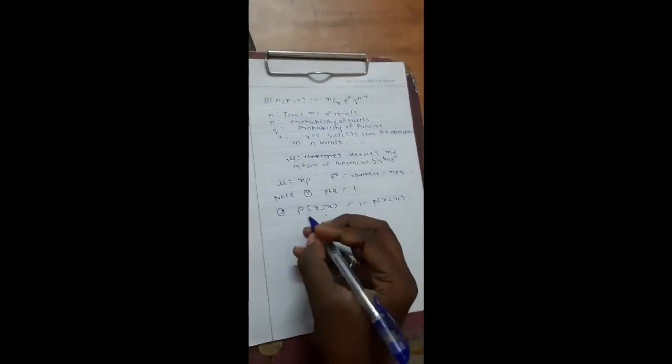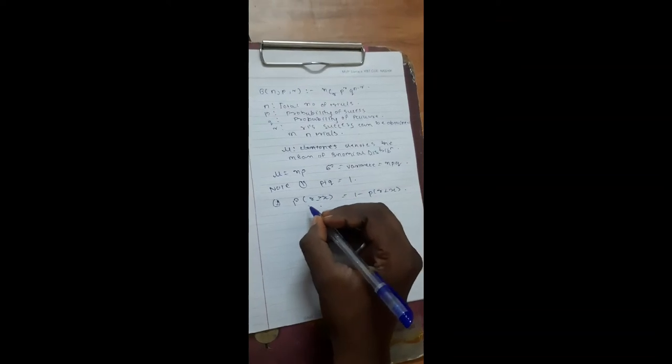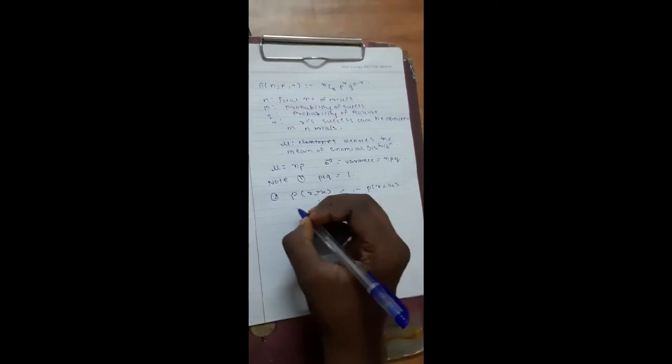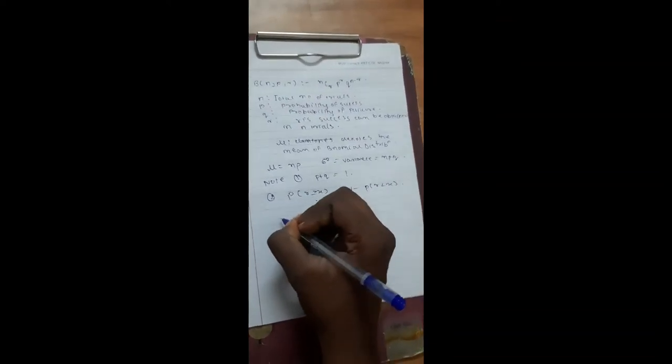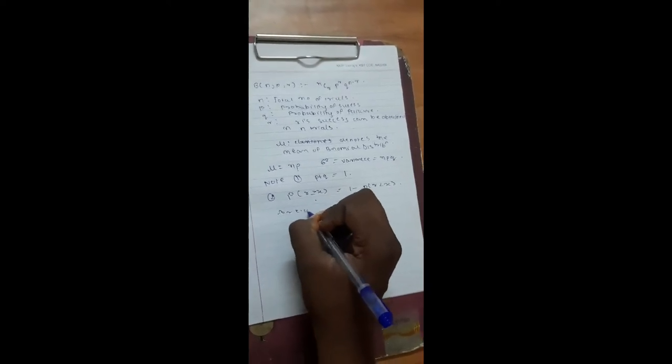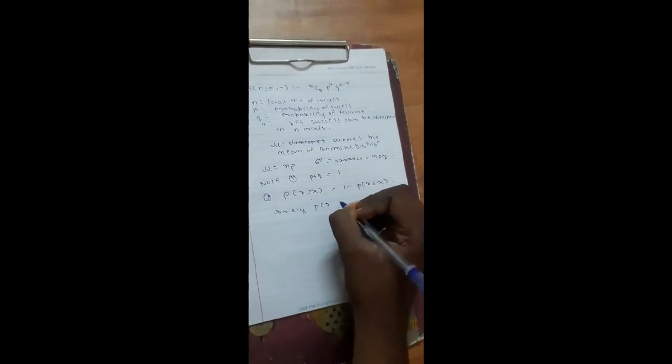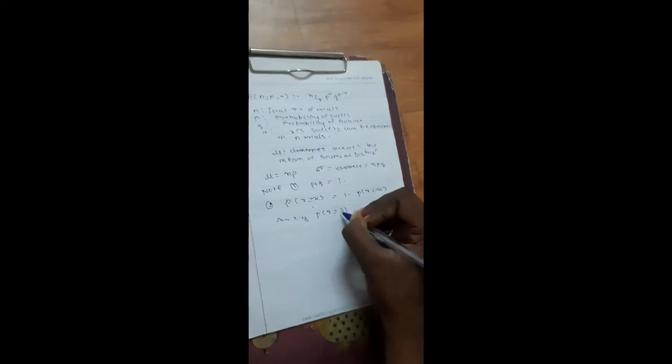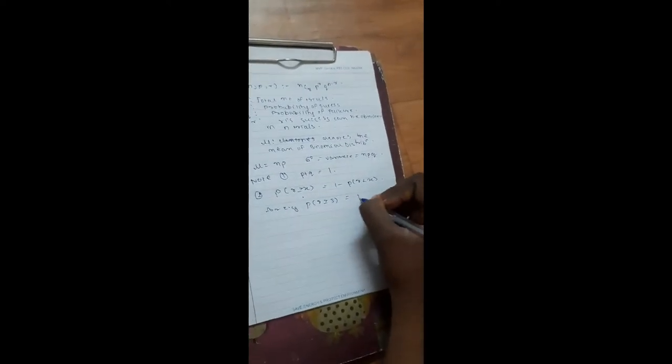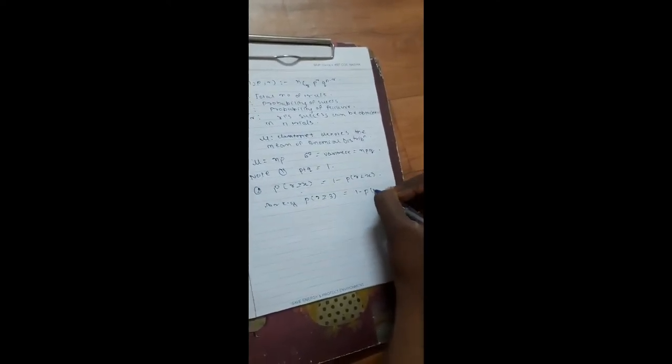Okay, let's see what exactly the second note tells us. If we take an example, P of r greater than or equal to 3 is nothing but 1 minus P of r less than 3.